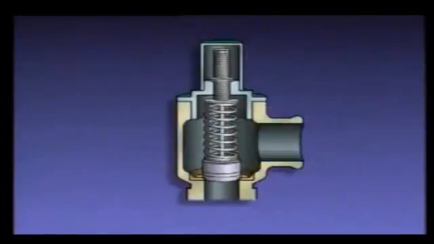A relief valve consists of a valve body, a disc, a seat, a spring, a valve stem, an adjusting screw, and a lock nut. The valve body or casing provides a path for the liquid to flow and holds the other valve parts in their proper positions. This is the valve's inlet, and this is the outlet. The disc rests on the seat and is held in place by the spring when the system is at normal pressure. The valve stem guides the disc up and down, just like in other valves.